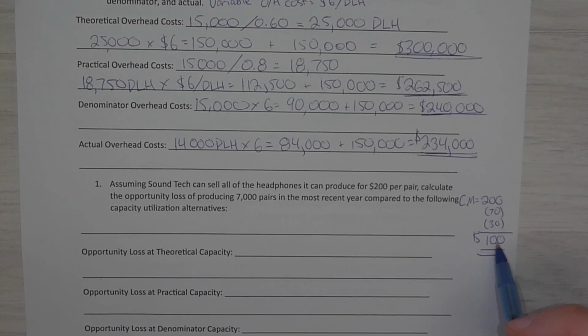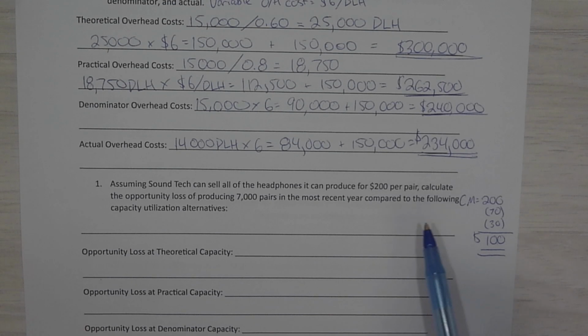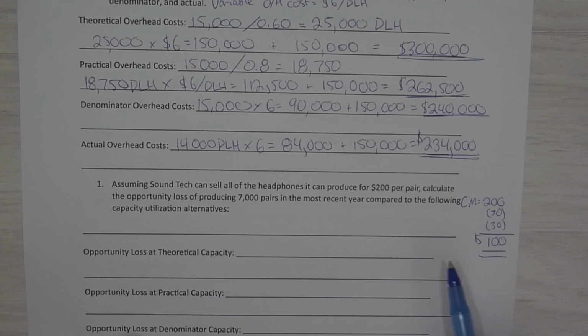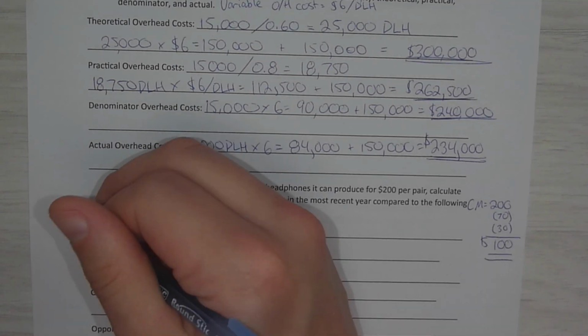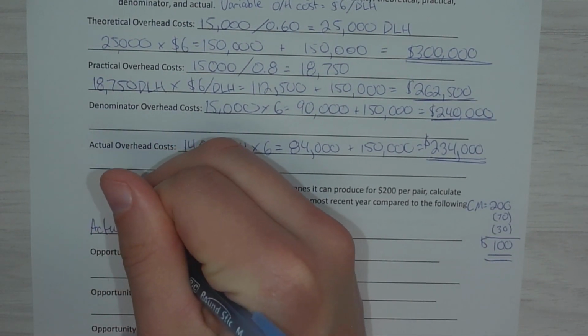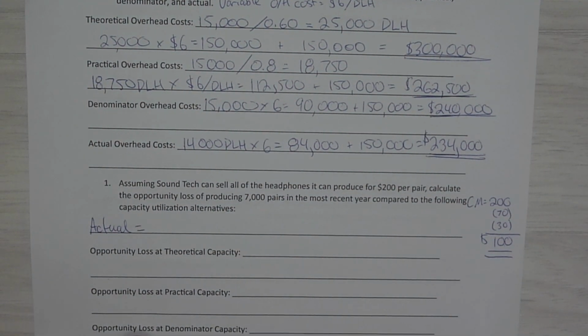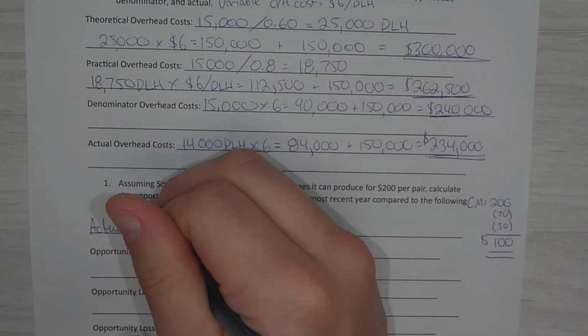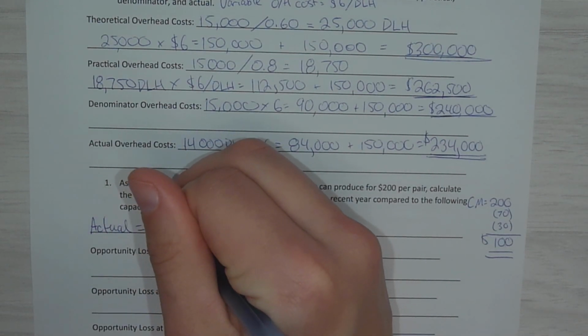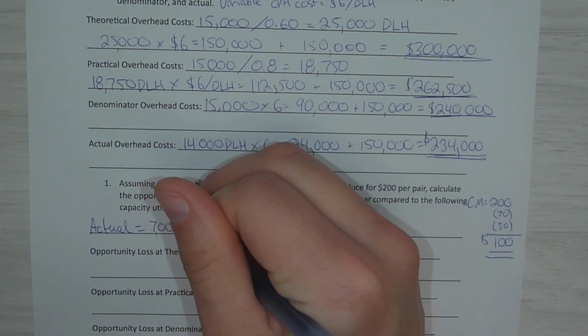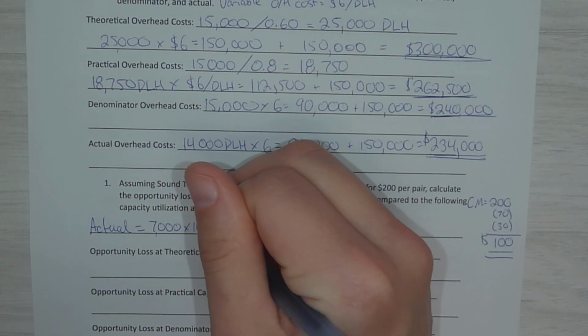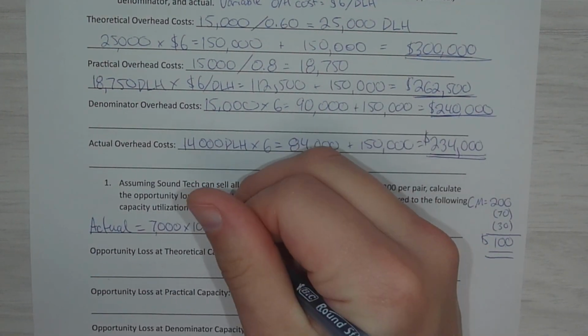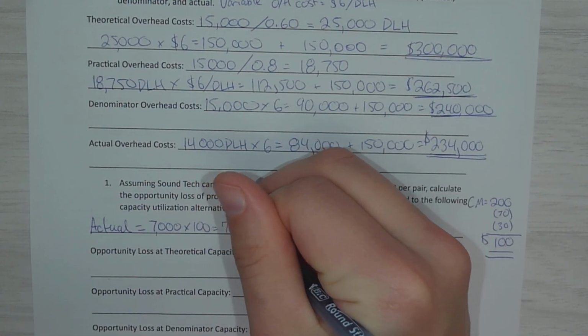So we can determine what is our gross profit and determine our operating income. So here's theoretical. I'm going to start with actual at the top. So our actual is going to be, we had 7,000 pairs of headphones. We can sell them all at a contribution margin of $100, which gives us 700,000.